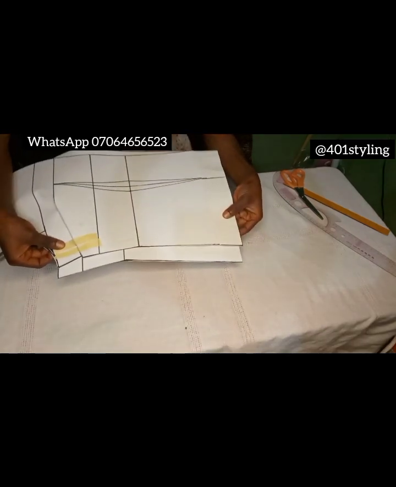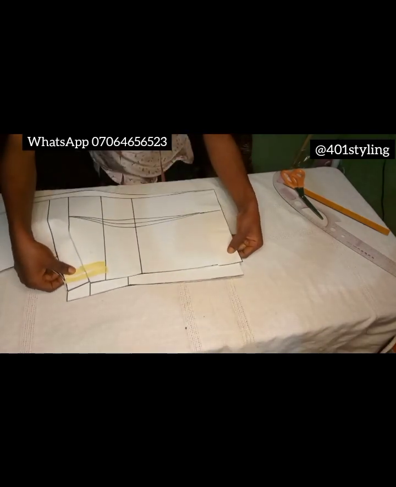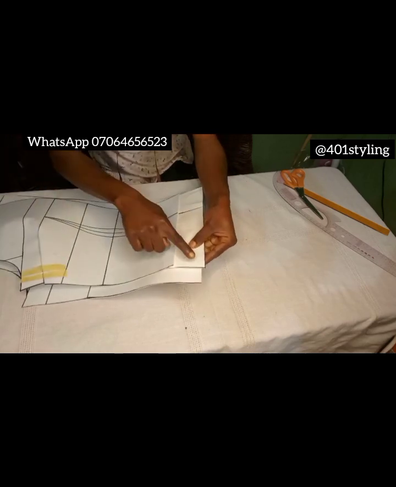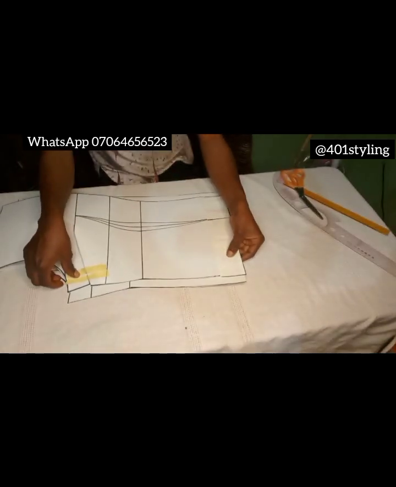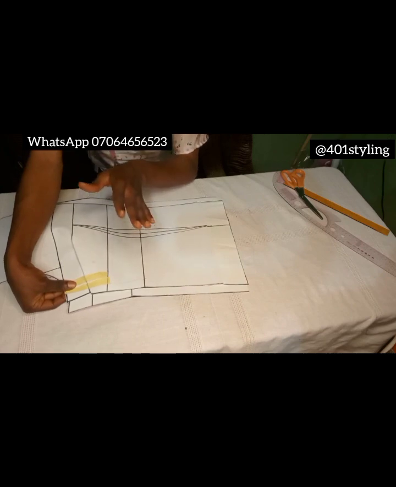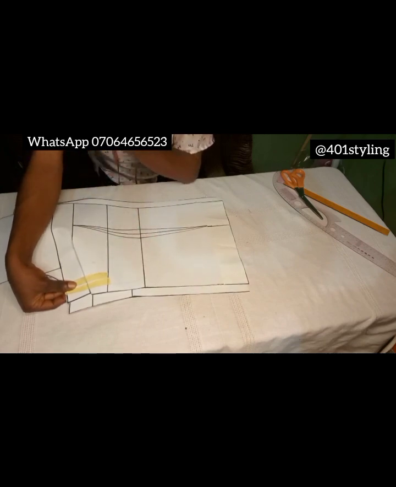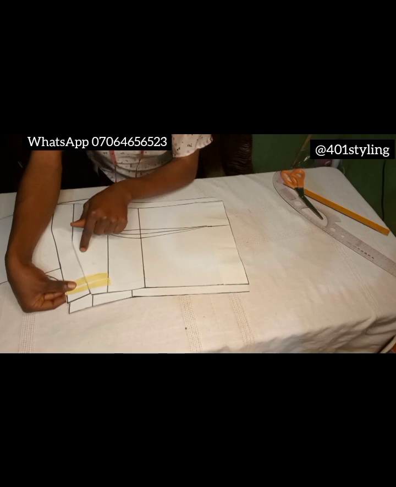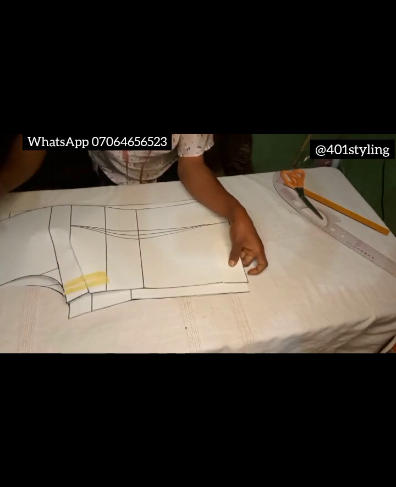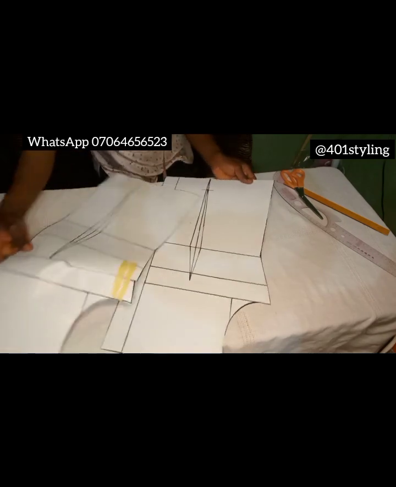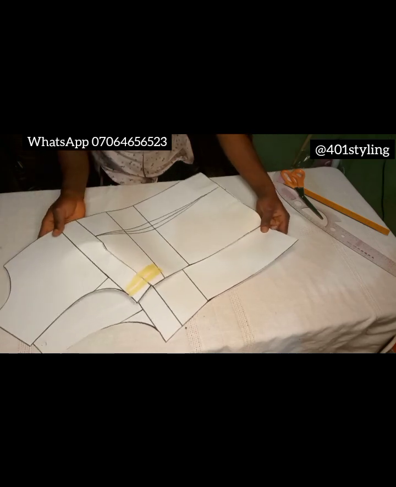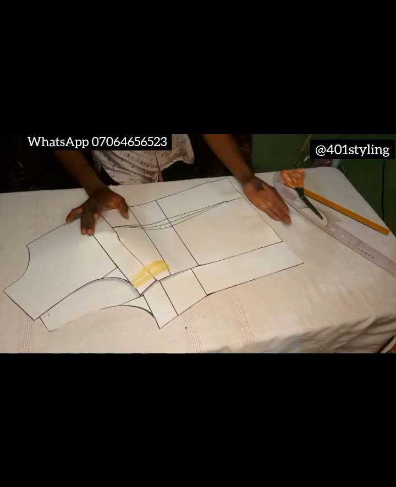So the sides are the same, even if there might be a little difference, you see. But trust me, if you take an accurate body measurement and you make use of the difference between your front length and the back length as your bust dart, it will surely be equal by the sides, just like this one. So this is it, and that will be that for the basic bodice.